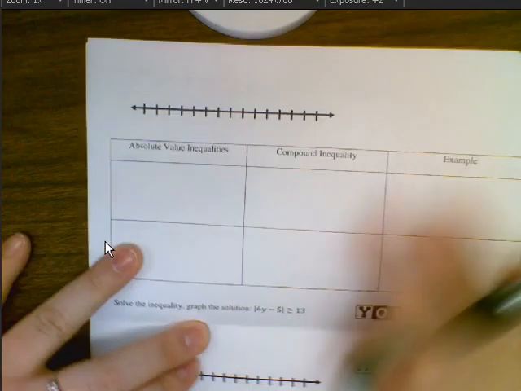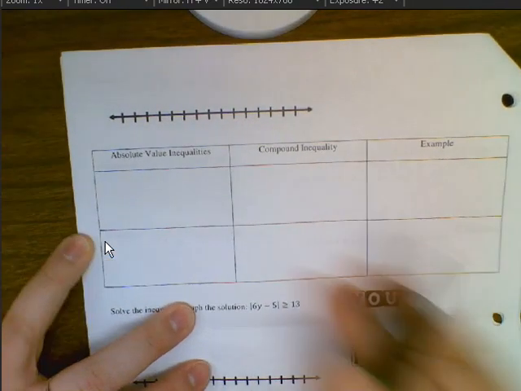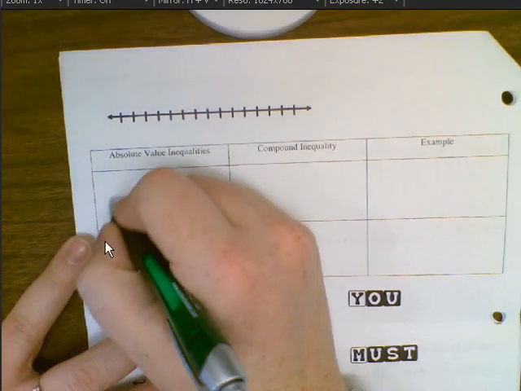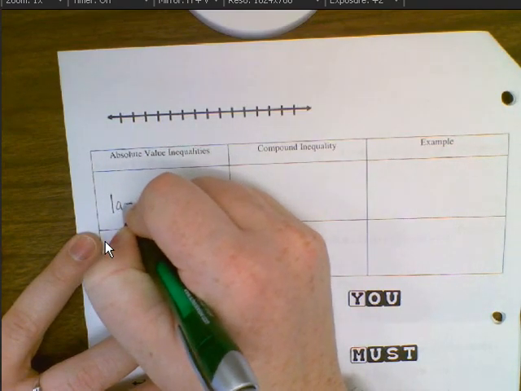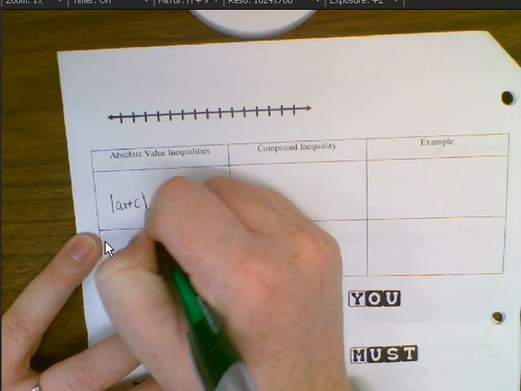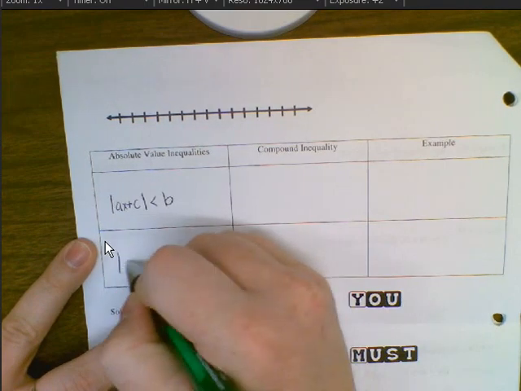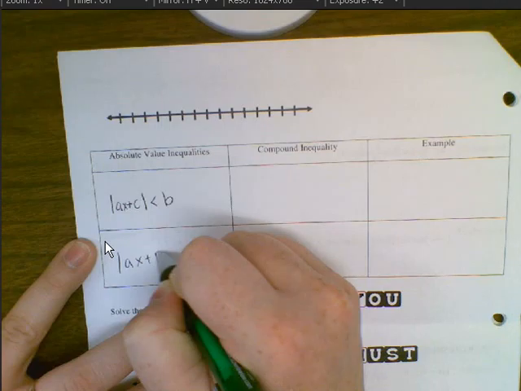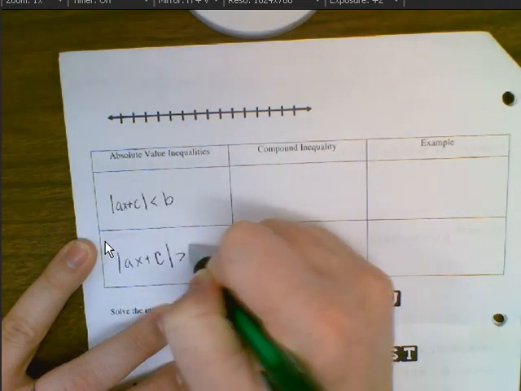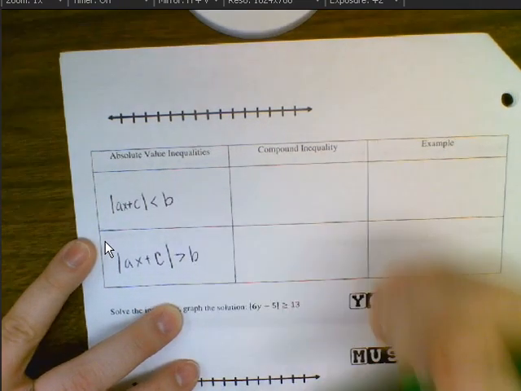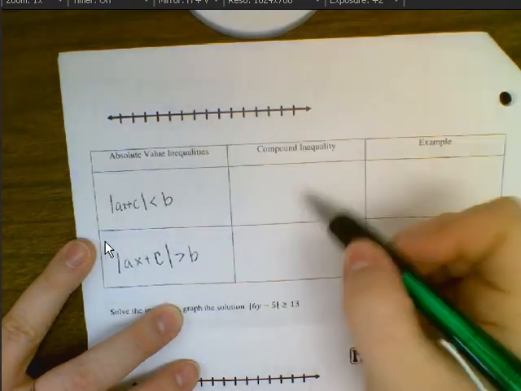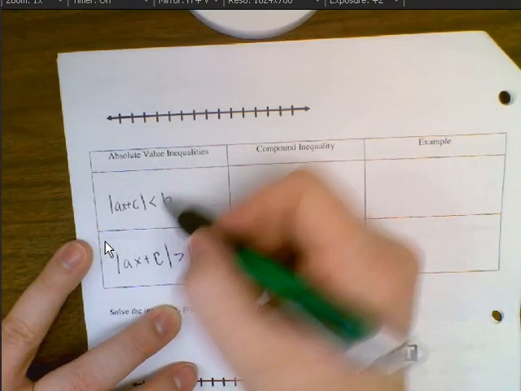And that's what we are talking about in this chart up on the next page. An absolute value inequality could be anything. Ax plus c less than b, or ax plus c greater than b. And these are true for greater than or equal to signs. Your compound inequality, think about this.